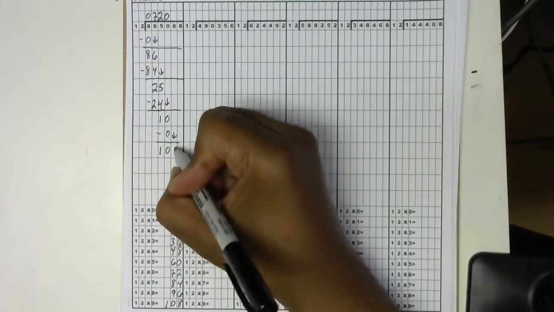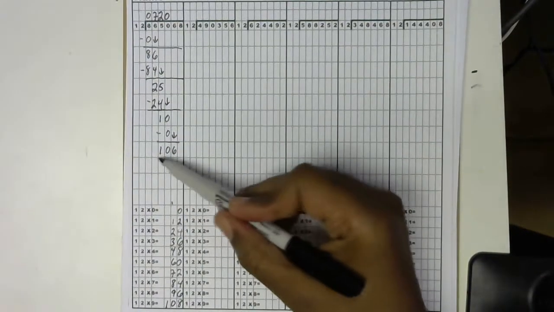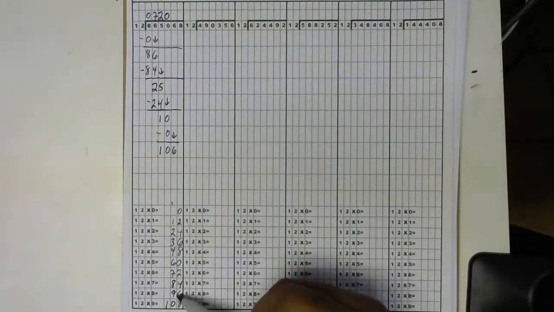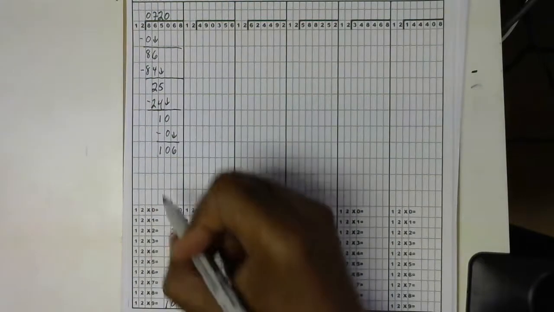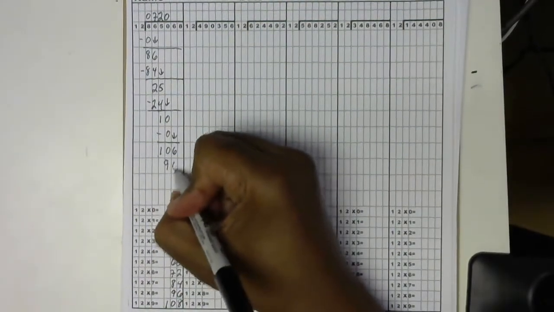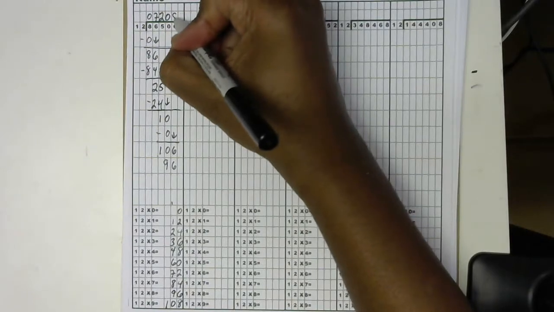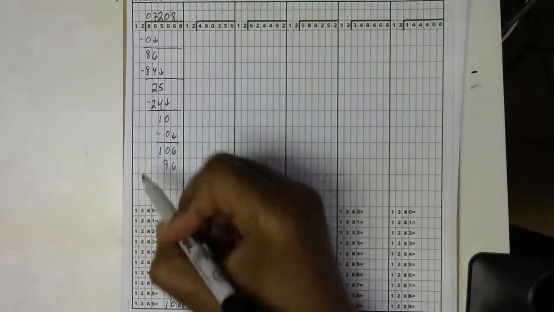And we bring down the next number, which is 6. 106. The closest thing to 106 in the 12 times table is actually 96. That's the closest thing right here. So we're going to put down 96 below with the multiplier 8 above. Now let's subtract.